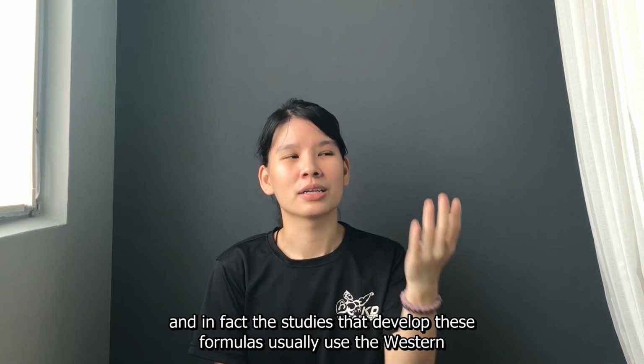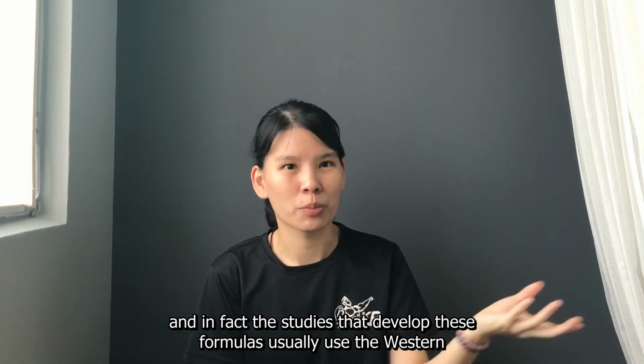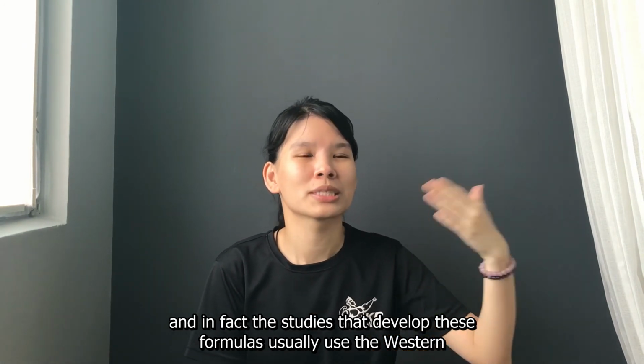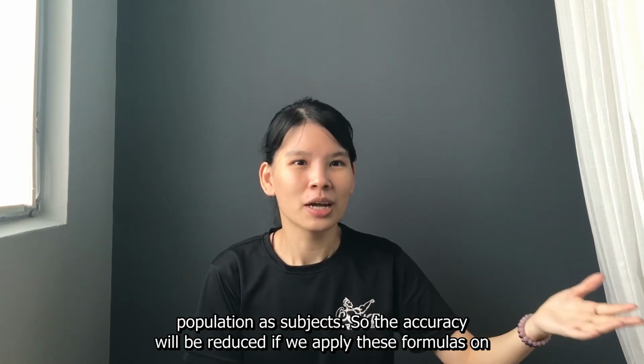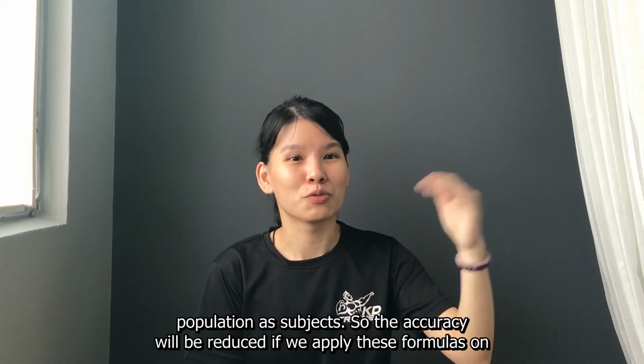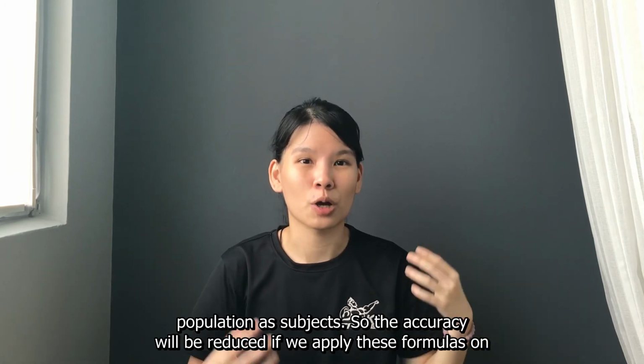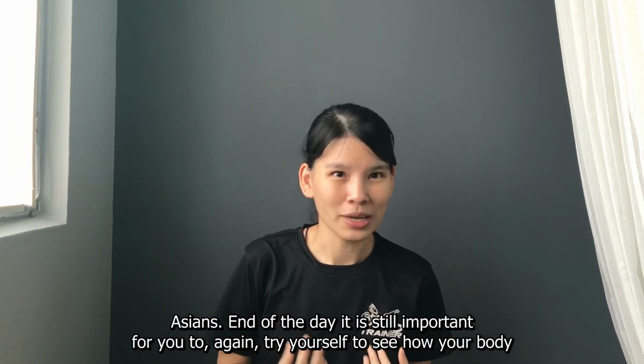And in fact, the studies that develop these formulas usually use Western population as the subjects. So the accuracy will be reduced if we apply these formulas on Asians. Okay?